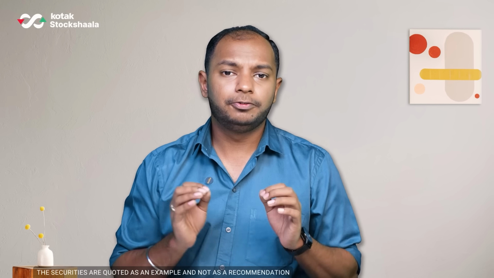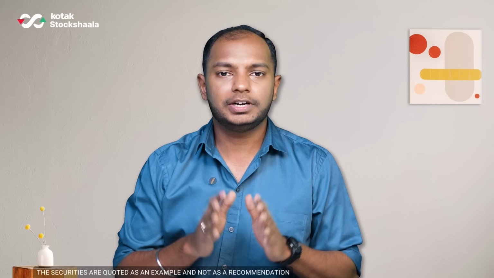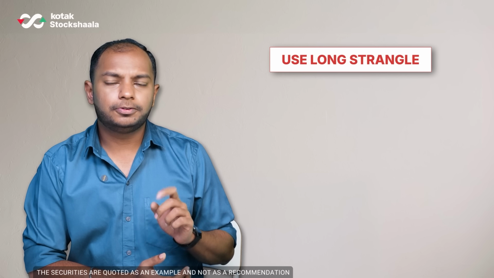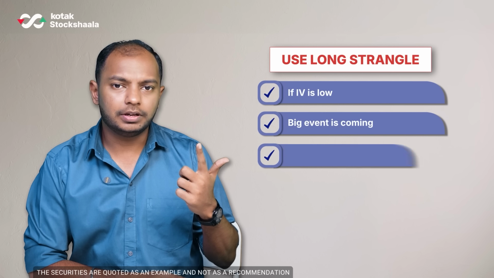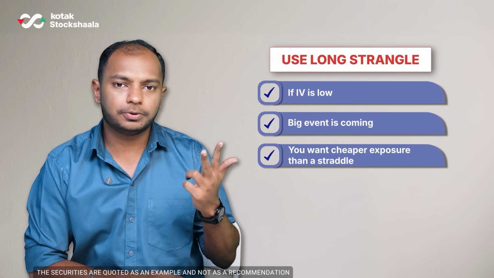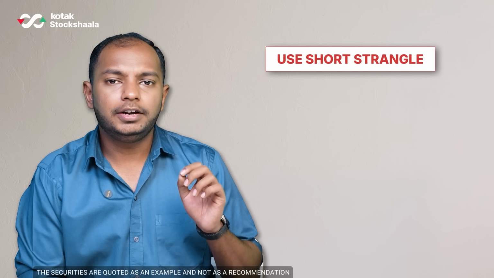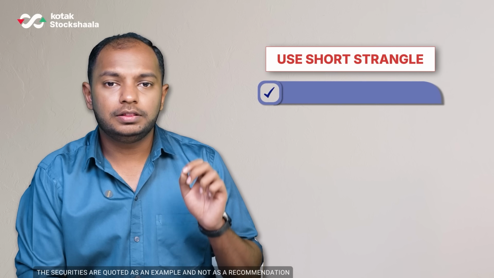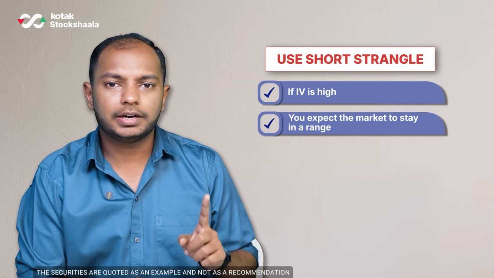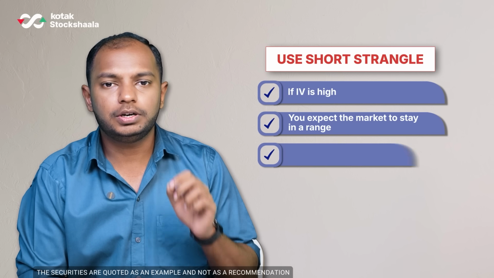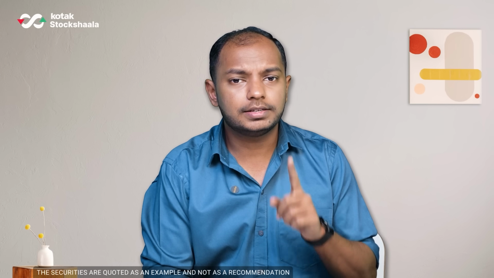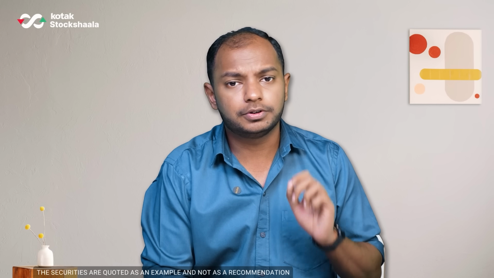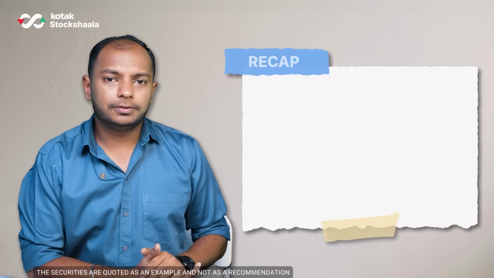Now let's discuss when to use a long strangle versus when to use a short strangle. You can go for a long strangle when the IV is low, a big event is upcoming, and finally you want a cheaper exposure than a straddle. And you can use a short strangle when the IV is high and you expect the market to be range bound, and finally you want to earn from time decay. But always remember that a short strangle has unlimited loss potential, so risk management as well as stop losses are of utmost importance. Let's summarize what we have learned so far.